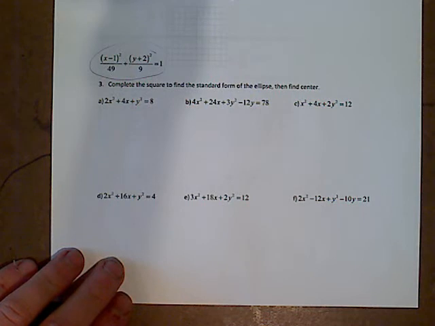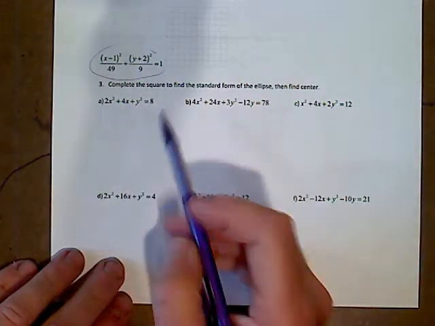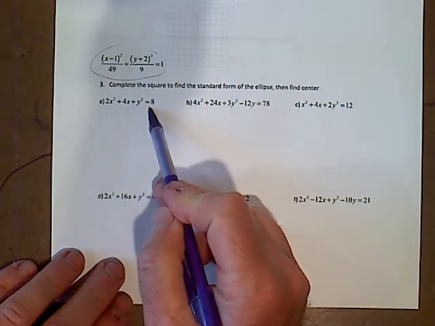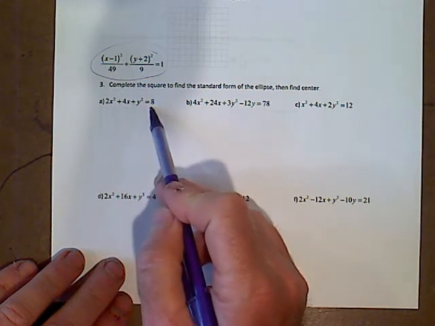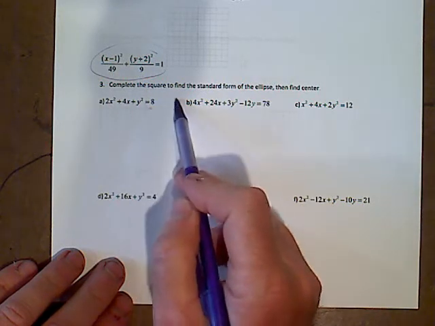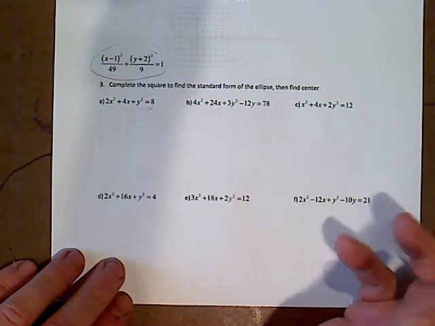Now you remember we did this with circles, so let's see if we can figure out what to do for these ellipses. And in fact, you can't really tell by looking if it's an ellipse or a circle. You can a little bit, but we're not really pushing that right now. So here's what you're going to do. You're going to start by making sure the constant term is on the other side. Okay, so this 8, the constant term, no variables. You want to make sure it's on the other side from the variables, which it is.